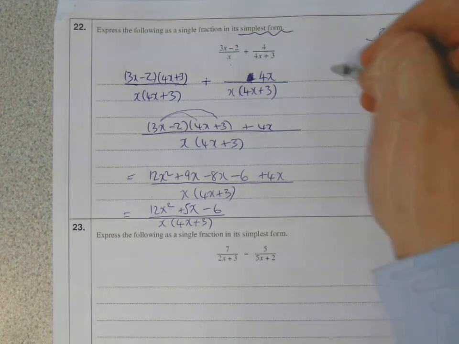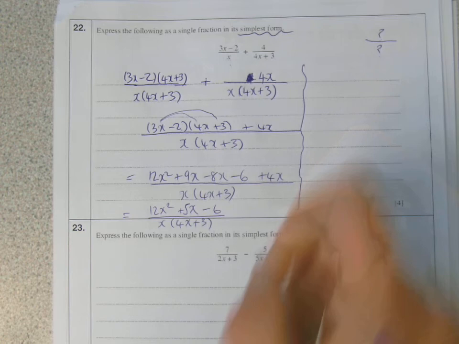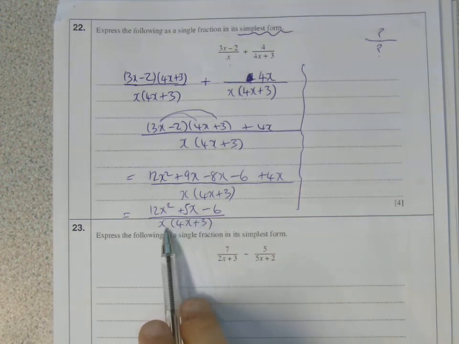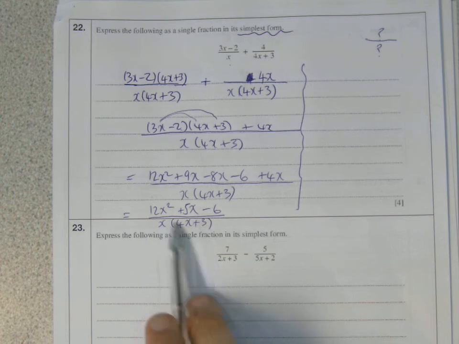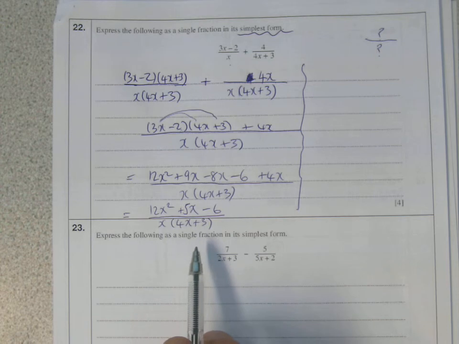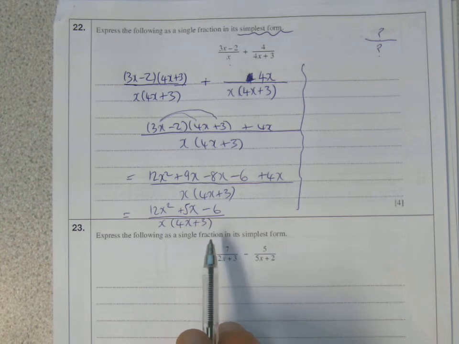So, there's not much room here. We need to think, can I do this any simpler? The bottom is fine. You can't do any more to the bottom here, but the top, if you notice, we've got a quadratic. So we could actually factorize this top here. Possibly, might not be able to, but we're going to see now.